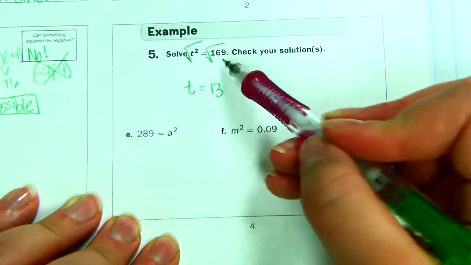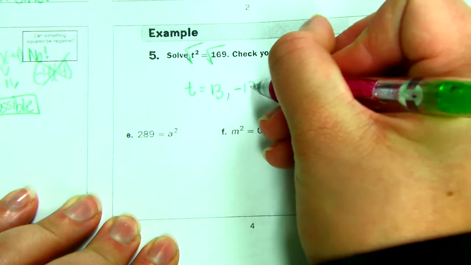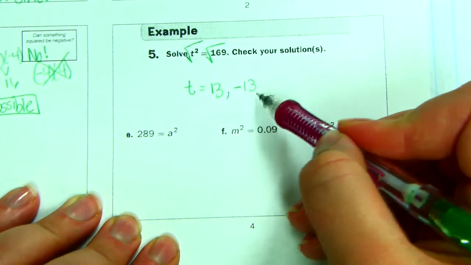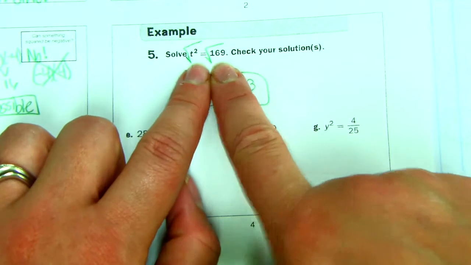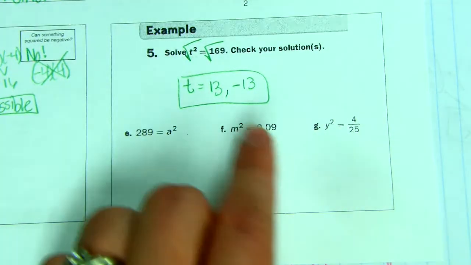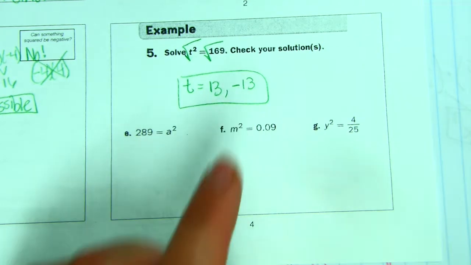13 squared is, yes, 169. But so is negative 13, because negative times a negative is a positive. So when you are working with a variable set equal to a number, you will always have 2 answers, plus or minus the number. So same thing with E.